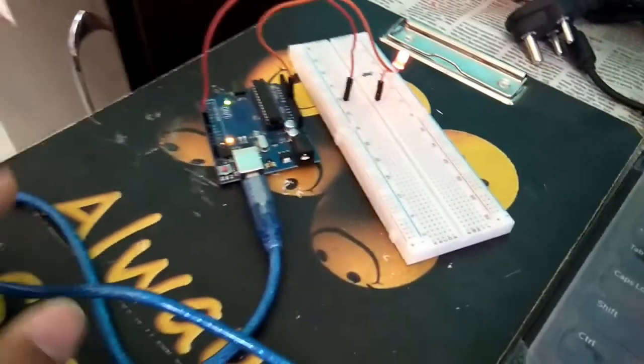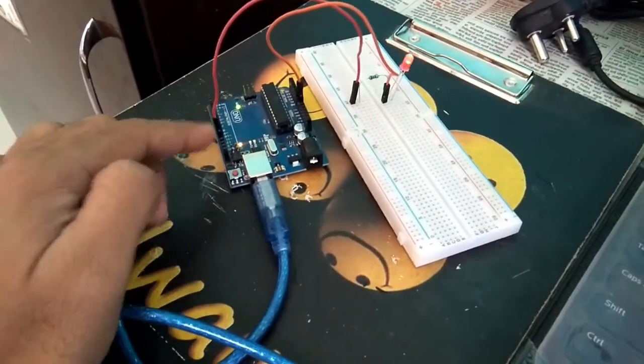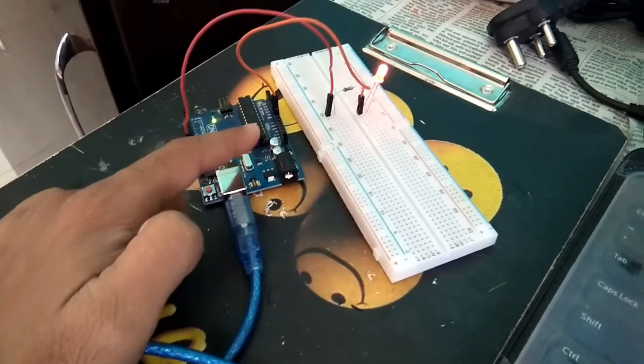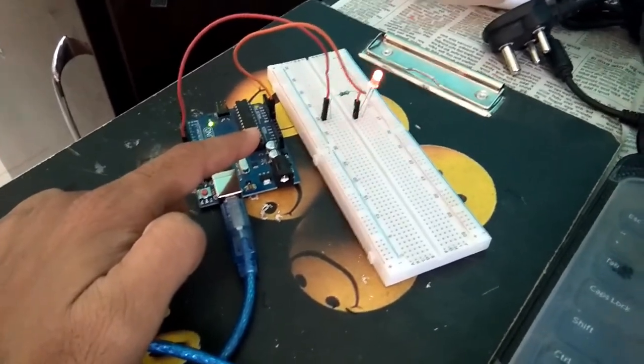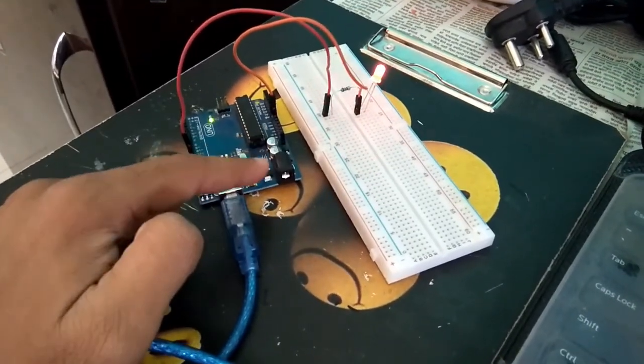Okay, so similarly you can connect a number of LEDs to the number of pins available on this board. So you can make an LED flasher, LED blinking or LED chaser circuit with the help of this.